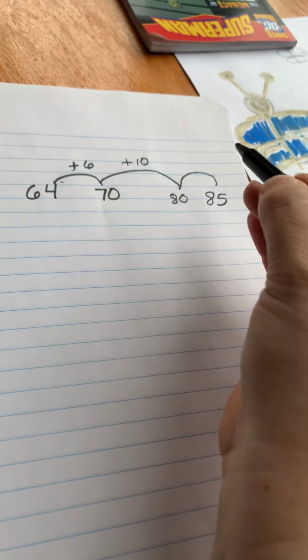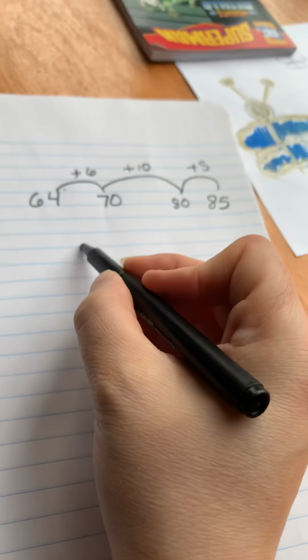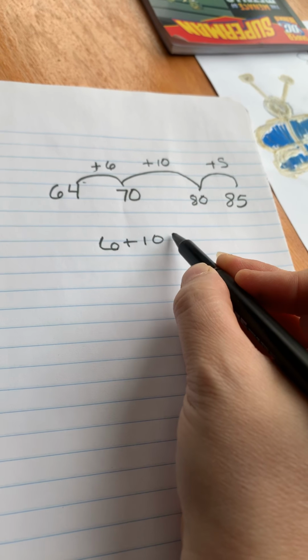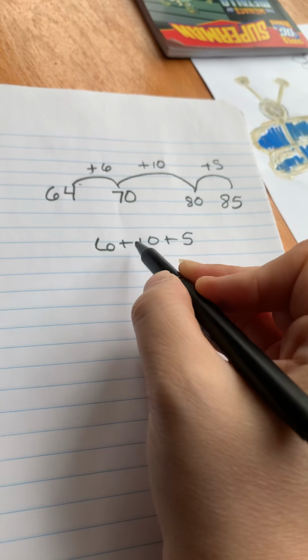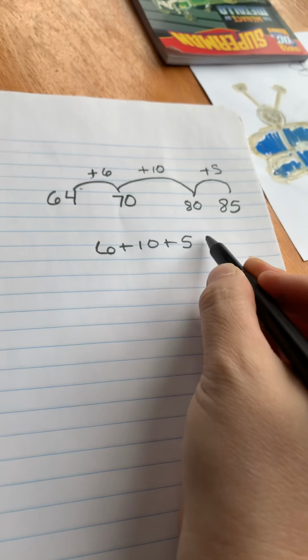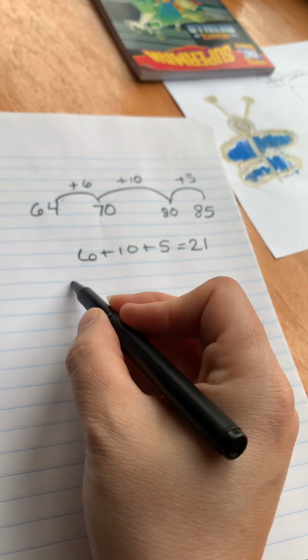I would need plus 5. Now I add up those jumps. 6 plus 10 plus 5. 10 and 6 is 16 plus 5 would be 21. So the difference is 21.